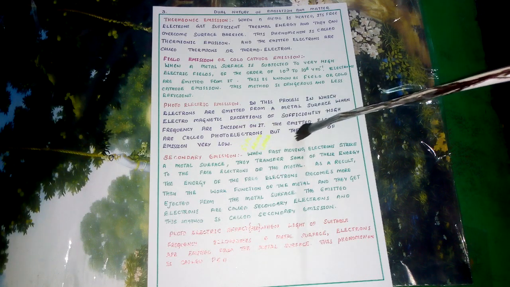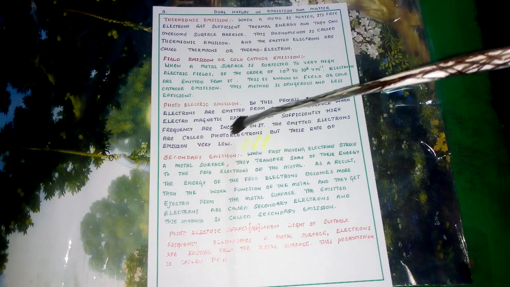Suppose in the presence of UV light, the light energy is falling on a metal surface. The electrons gain the energy, and if they get sufficient energy, they will come out from the surface barrier. So this is called photoelectric emission. The emitted electrons are called photoelectrons, but their rate of emission is very low. It is a slow process.